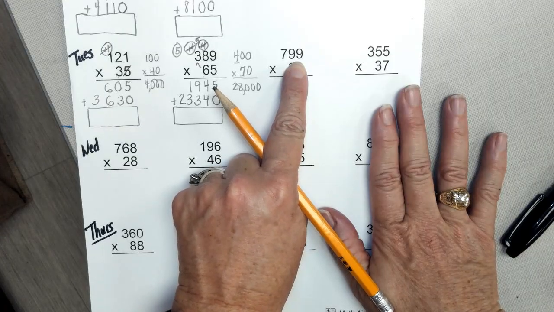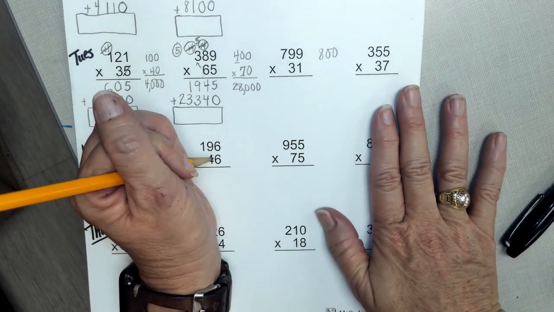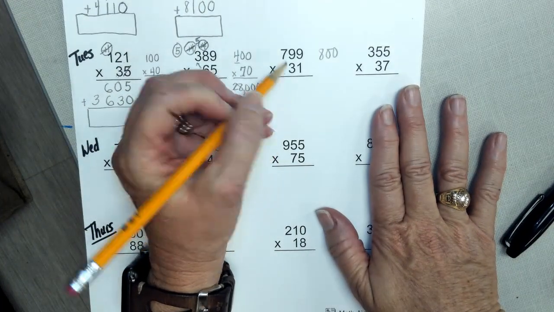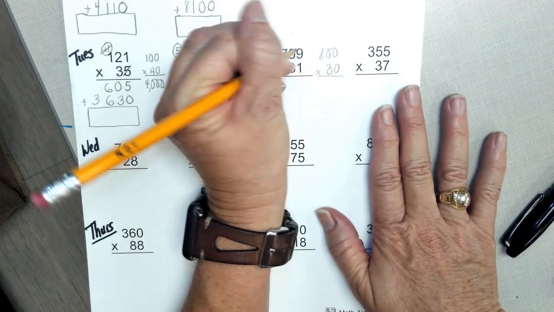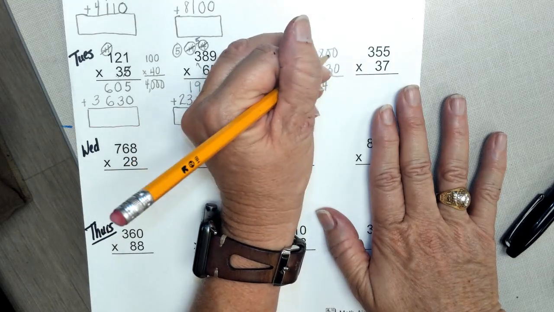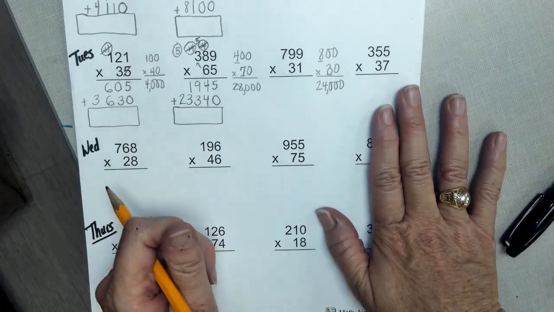$7.99, well, $7.99 is just one away from 800, so I'm going to think about this as being 800. And 31, well, that's just 1 over the number 30. So when I multiply 3 times 8, I get 24. And so then when I add my zeros, that quick and easy estimate becomes 24,000.